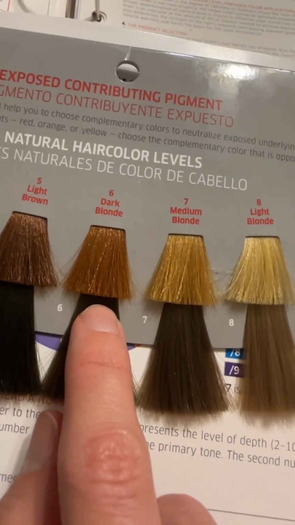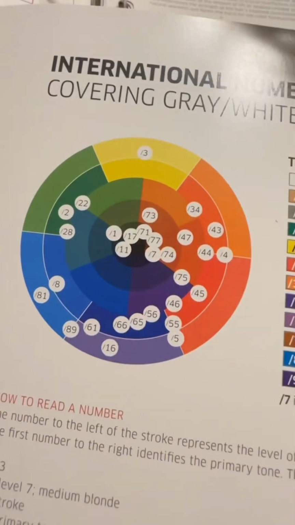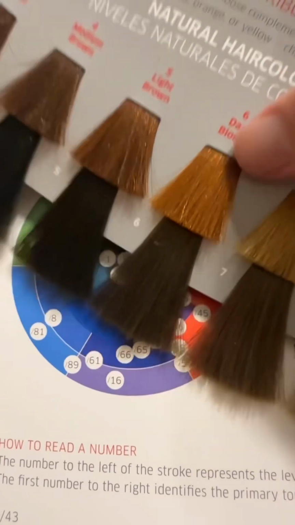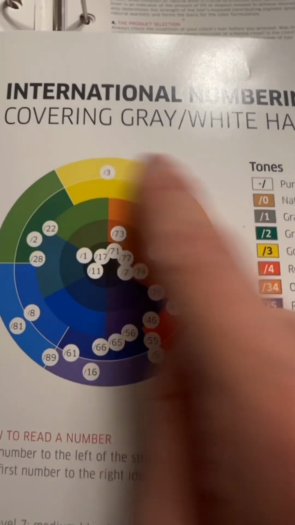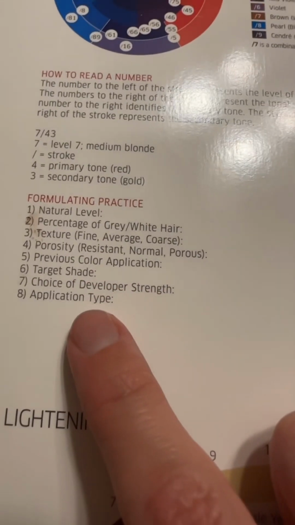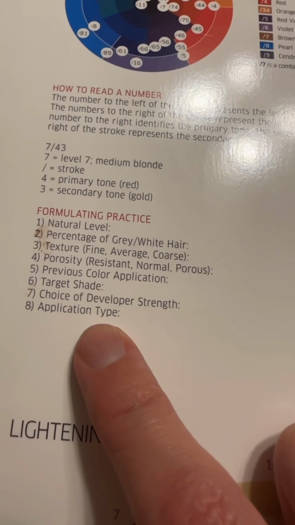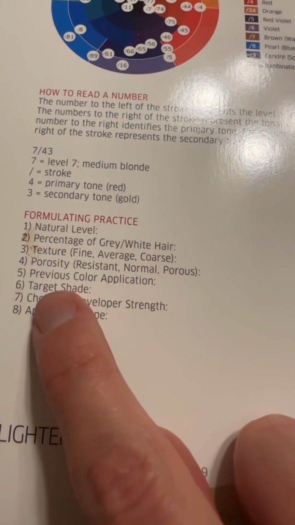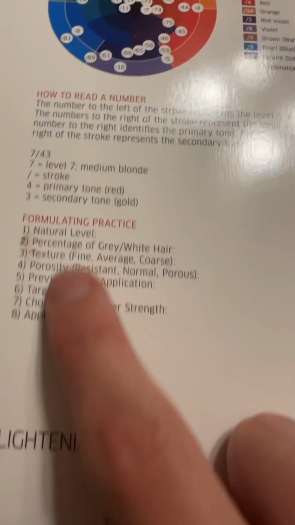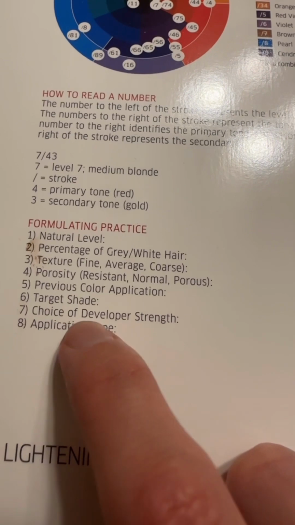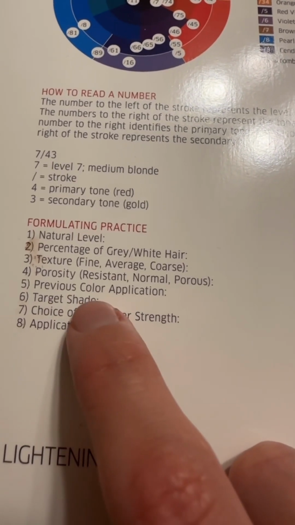So that's whenever we go back to this fancy little thing, the color wheel. And we want to find this color here, wherever it is, right? This might also be a really good thing to refer to. We have to think about these two things whenever we go to mix the color that we want and make our choice of developer strength, right?